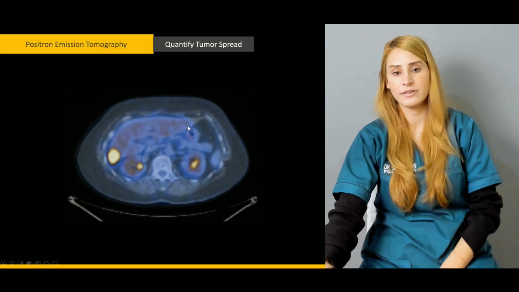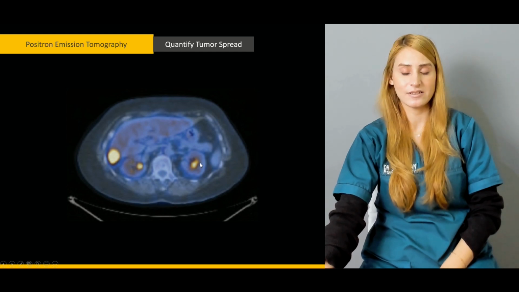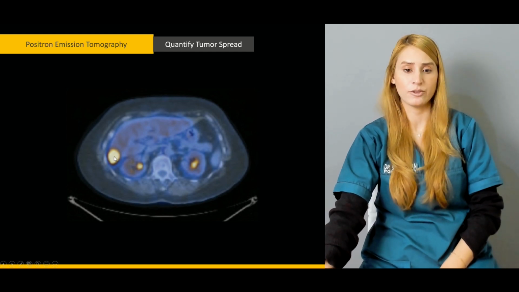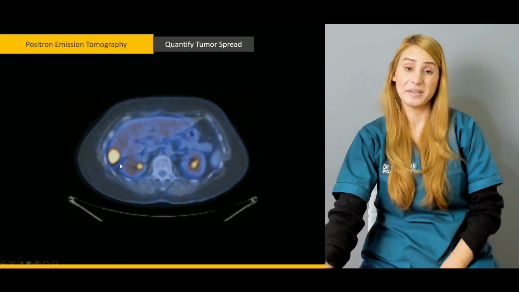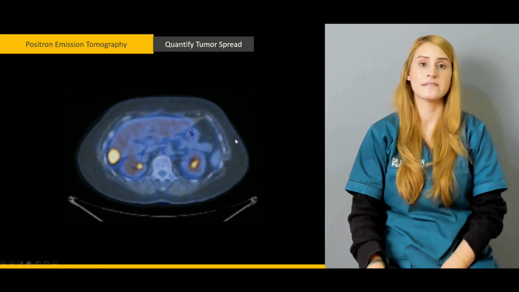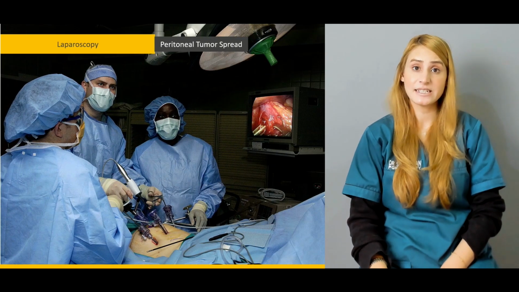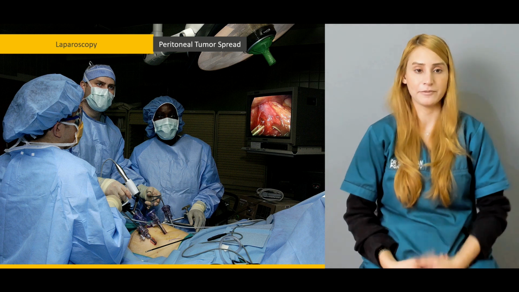So if this is the part of the liver, and these are the kidneys, the right and the left kidneys, right? There's a large lesion in the right lobe of the liver, the inferior part, and these are the smaller metastatic lesions which are probably because of the hepatocellular carcinoma. It's involving both kidneys. So for those metastatic tumors, positron emission tomography is going to be helpful.